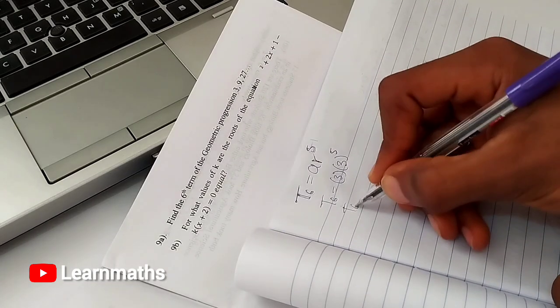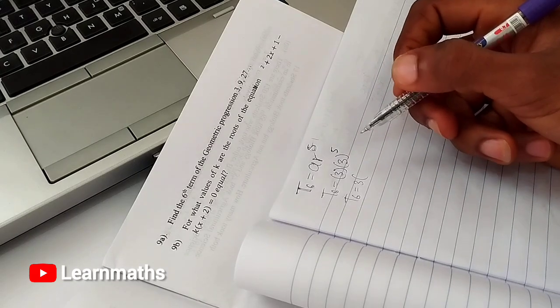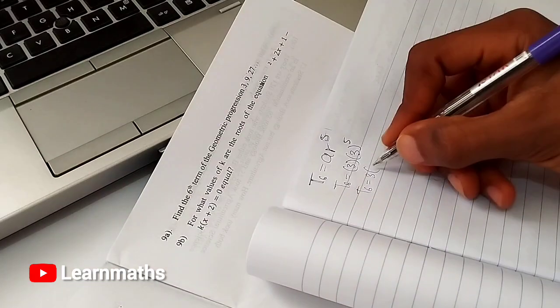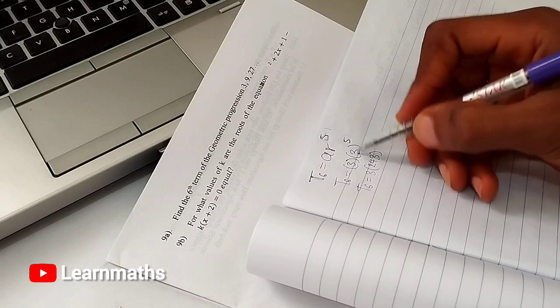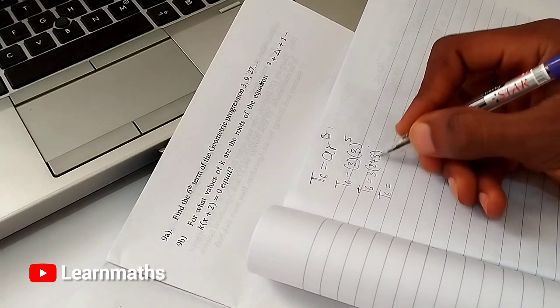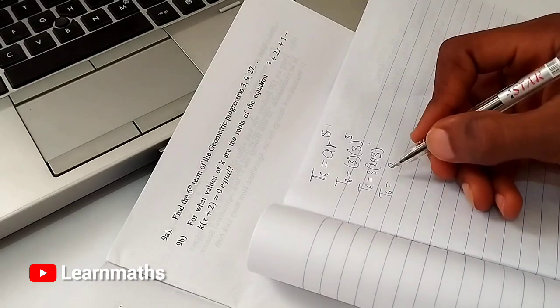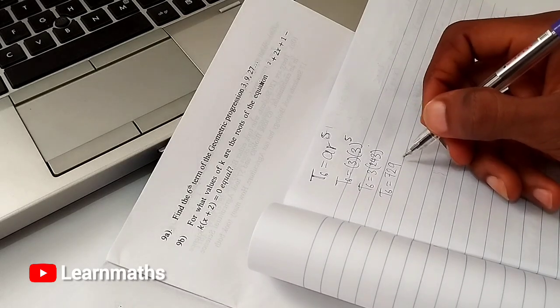So T6 is going to be 3 times, what's 3 raised to power 5? 3 raised to power 5. Okay, let's see. Okay, so 3 raised to power 5 happens to be 243. Then 243 times 3, that's going to be 729, right? So the answer will be 729.